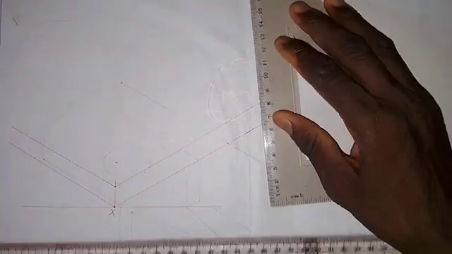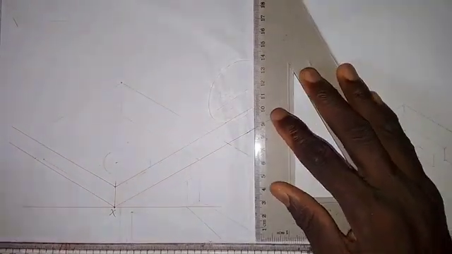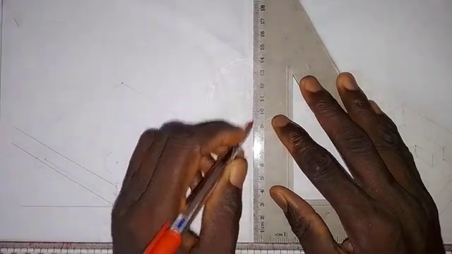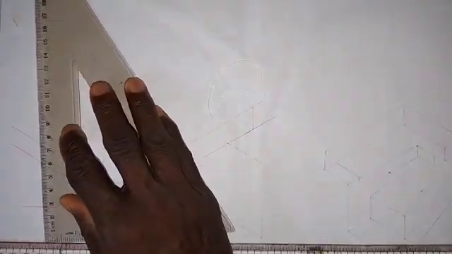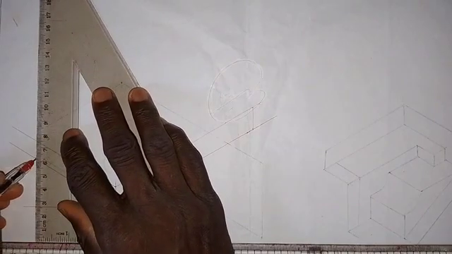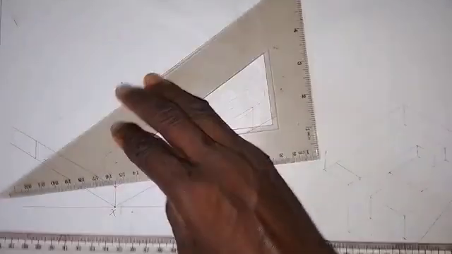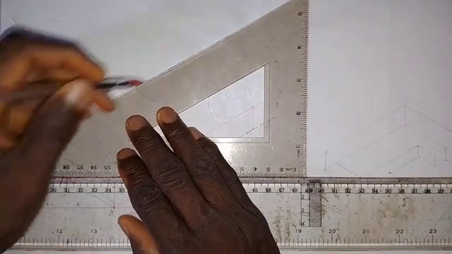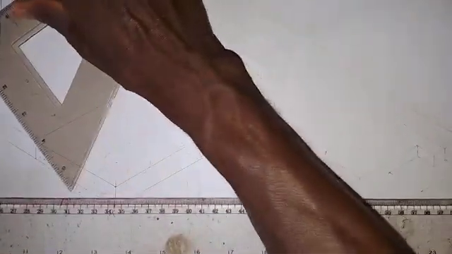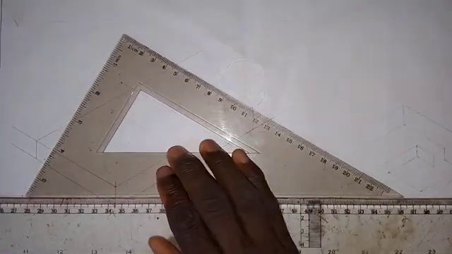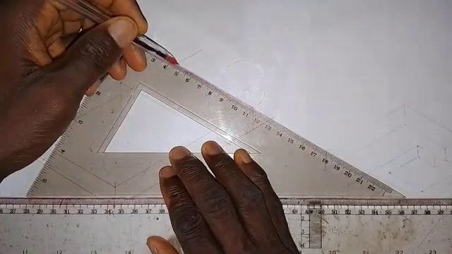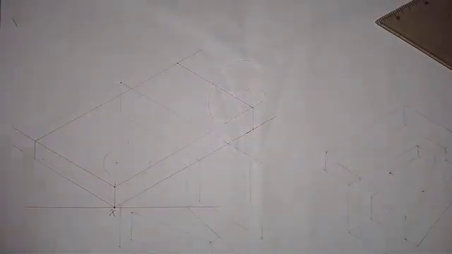Now I will draw a vertical line at this point, and coming here I will also draw a vertical line at this point to touch this line. Then from this point I'm going to draw a line in this direction. Then I will turn here and draw a line from this point to complete the cuboid. So we have it like this.